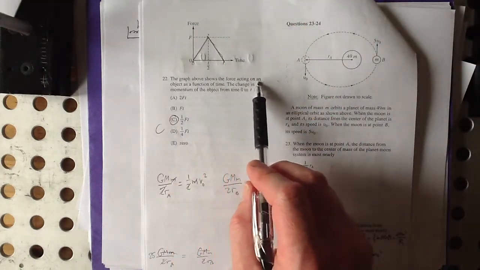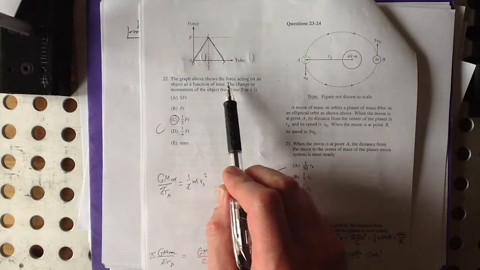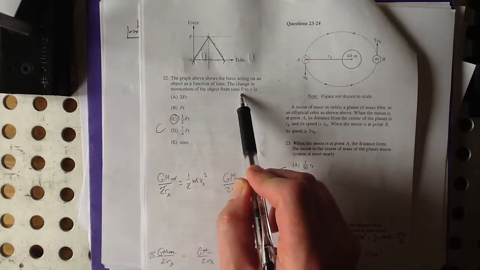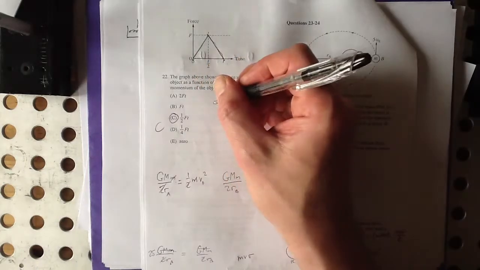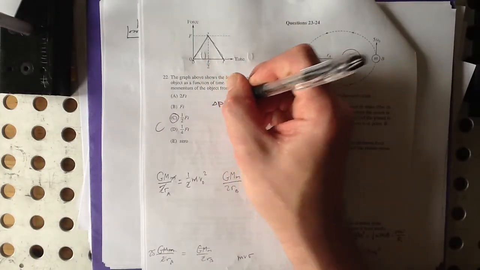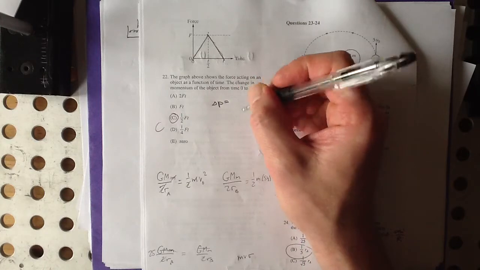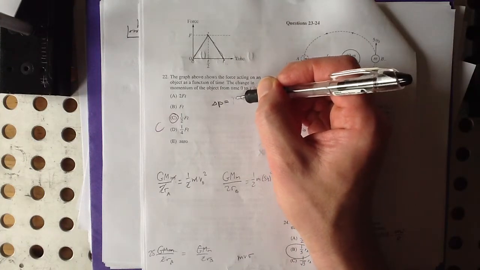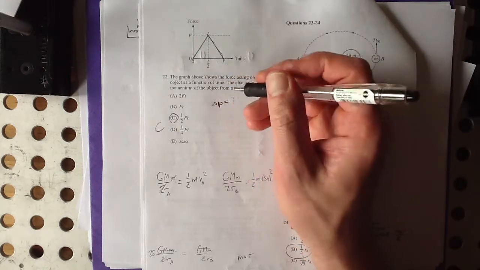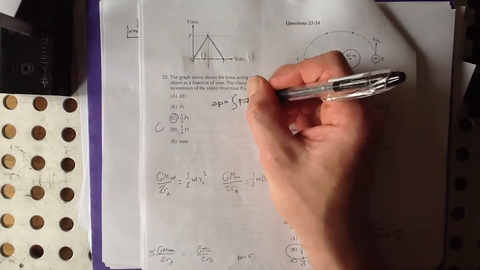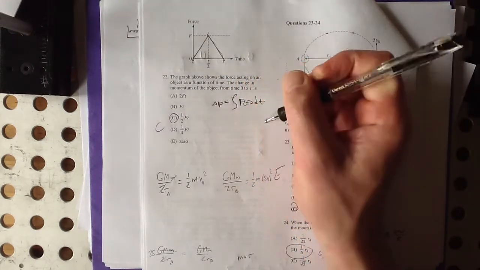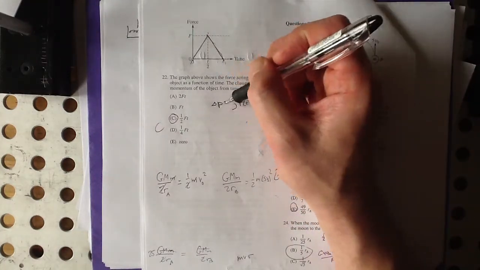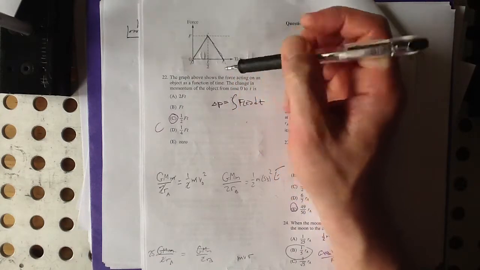The graph above shows the force acting on an object as a function of time. The change in momentum of the object from time 0 to t is, well, this is the impulse-momentum theorem, equal to, if it was a constant force, force times time. But this is not a constant force, so it's the integral of F(t) dt. And we can certainly get that area very easily. So the change in momentum is equal to the area under this curve.